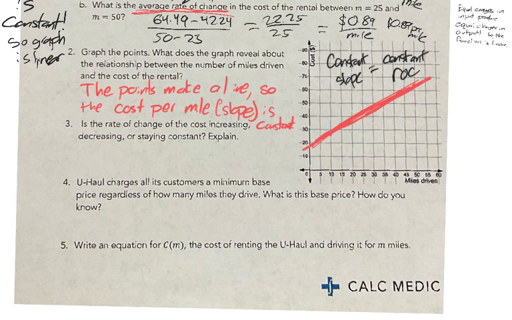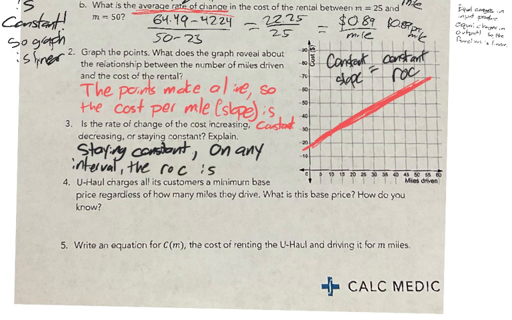3. Is the rate of change of the cost increasing, decreasing, or staying constant? Staying constant. Yes. How do you know? Because it is in one. It's linear. That's it. It's staying constant. Is everybody okay with that? And so then explain, on any interval, the rate of change is 89 cents per mile.